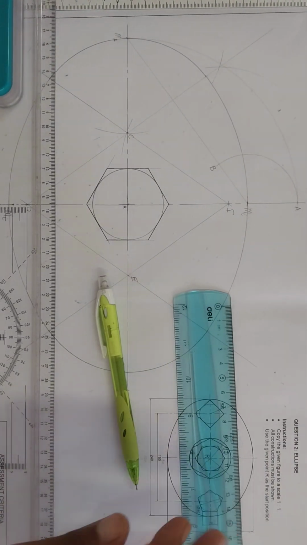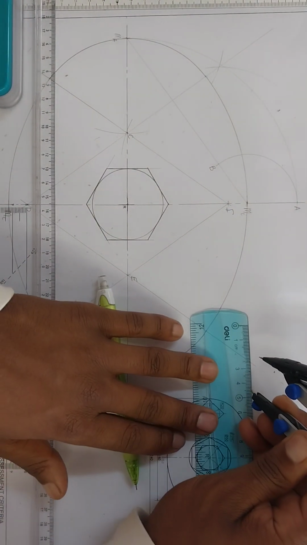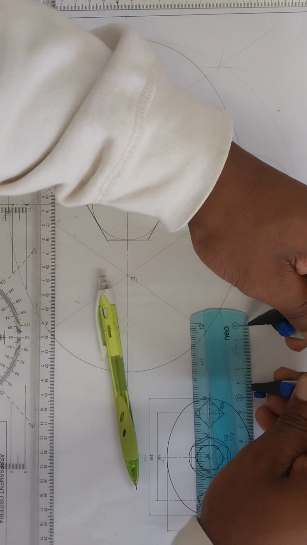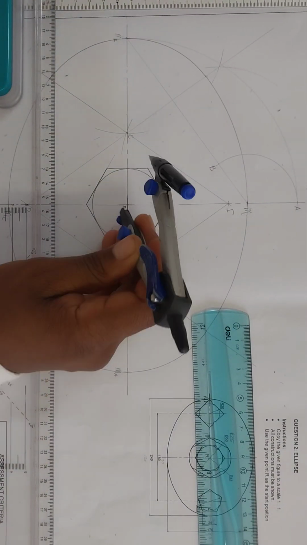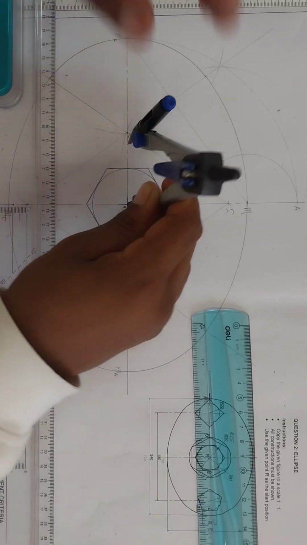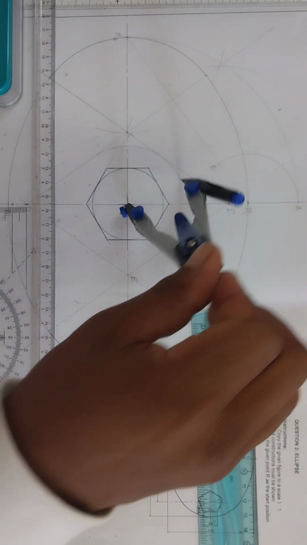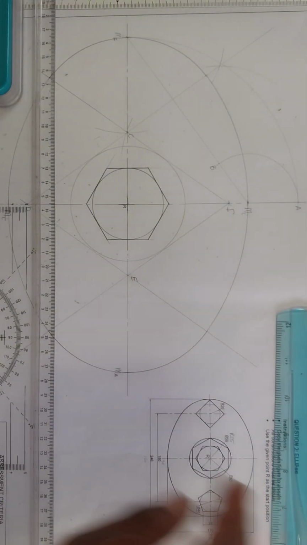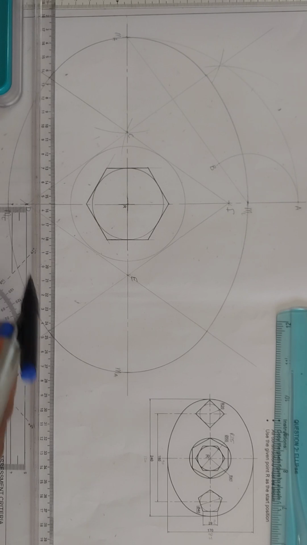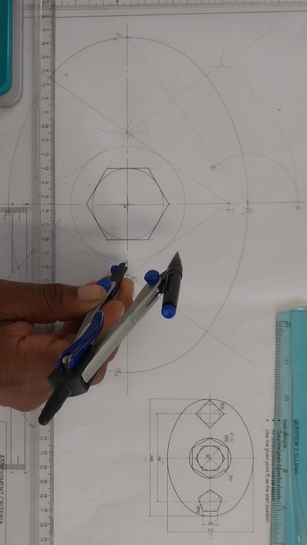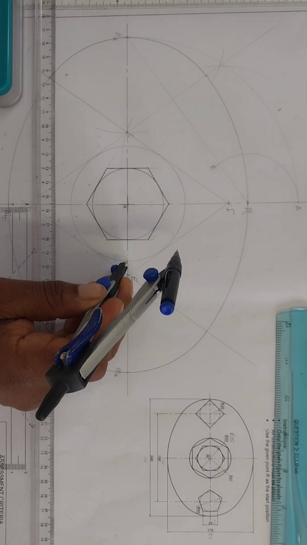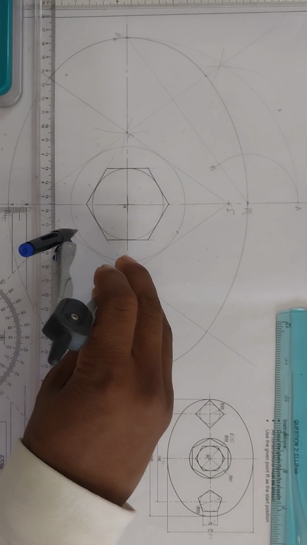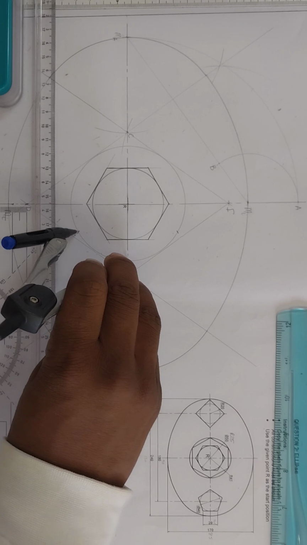Gonna take our compass, measure 41, and then draw the circle from the center. Draw the circle here. Then from there, we're gonna start at this, from the center line here. Then we're going to make an arc with the same radius of 41. Then we make this arc here.